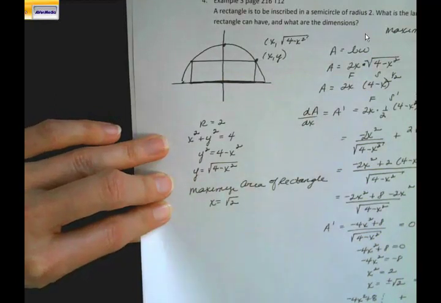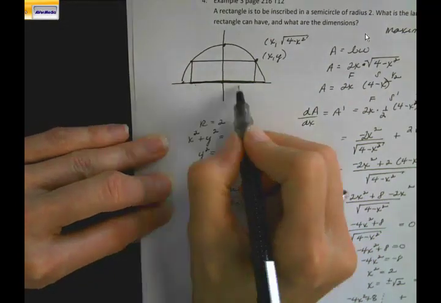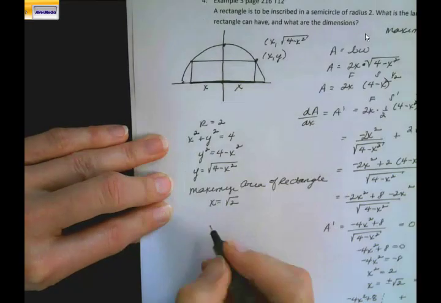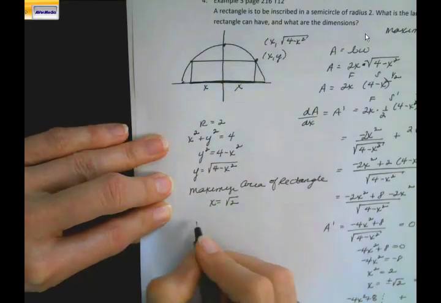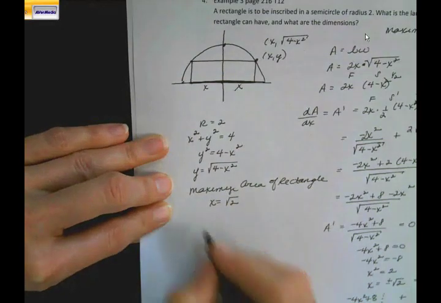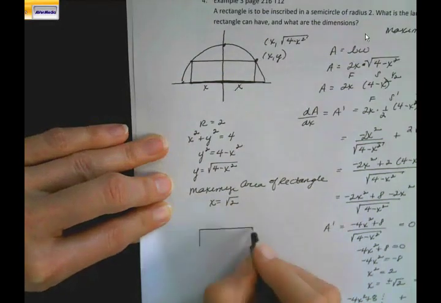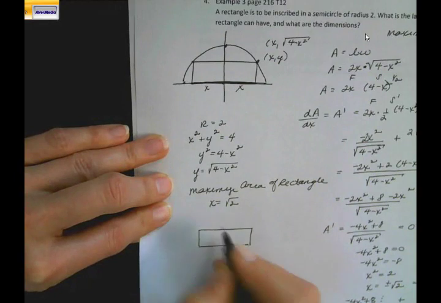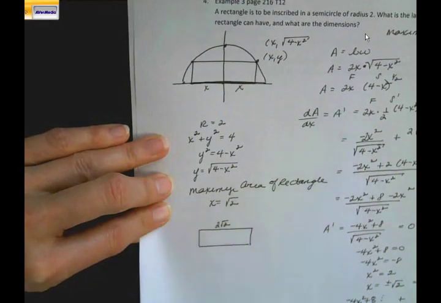So the dimensions of the rectangle, what are the dimensions going to be? This is x and this is x. So your dimensions are, well, there's a lot we need to do here. Here's your box. This is 2 times the square root of 2, right?